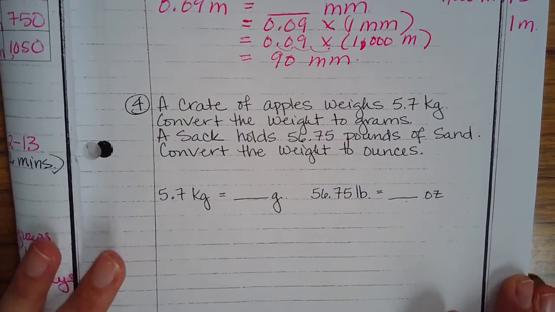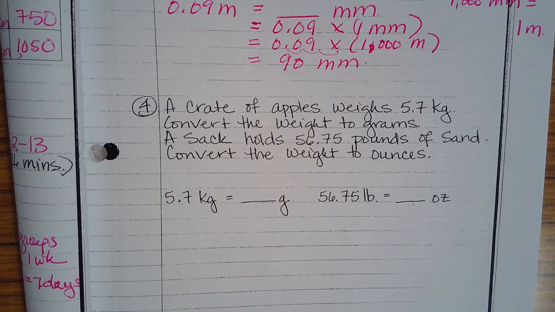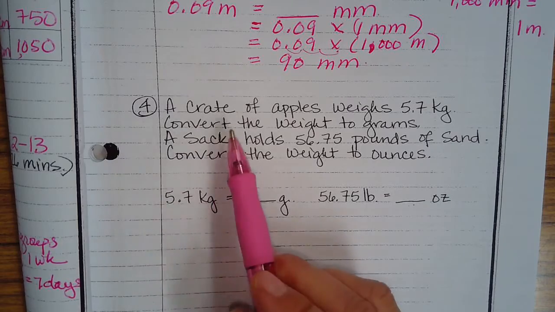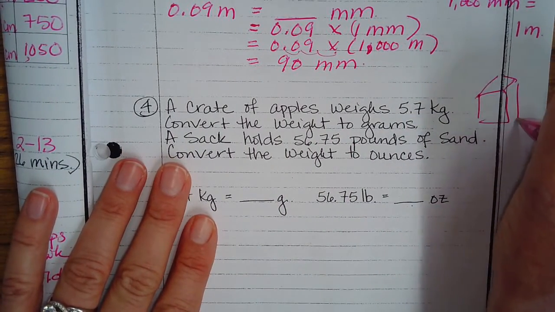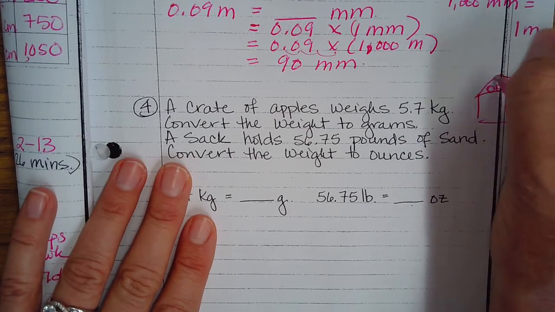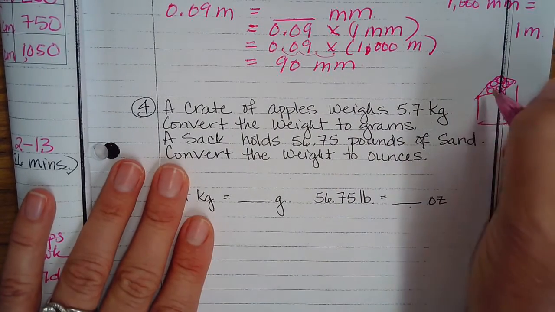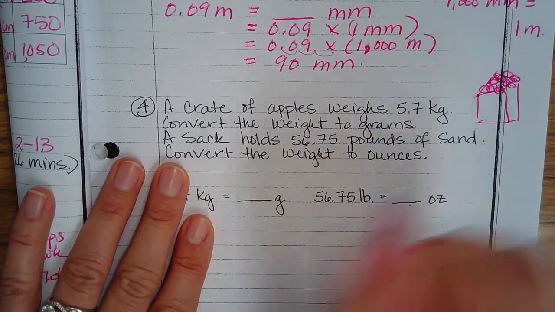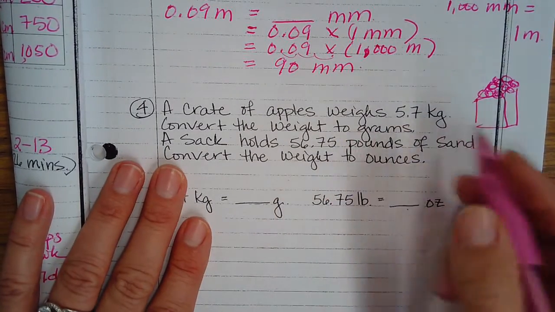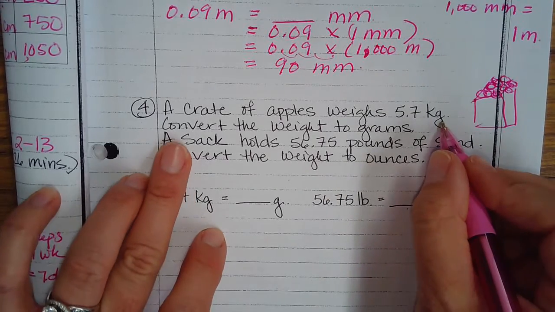All right. Moving to problem 4. A crate of apples. A crate is a box. Weighs 5.7 kilograms.